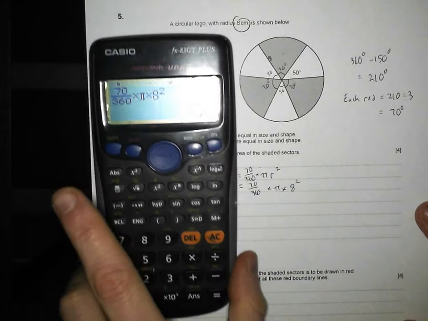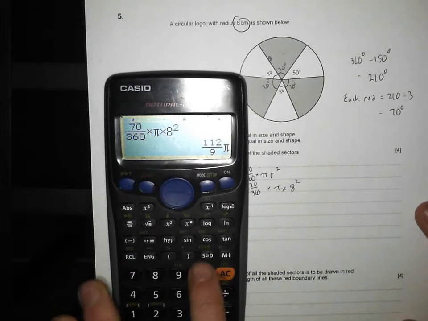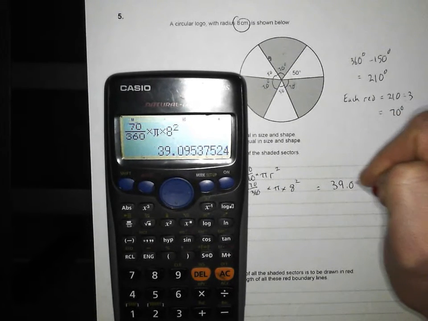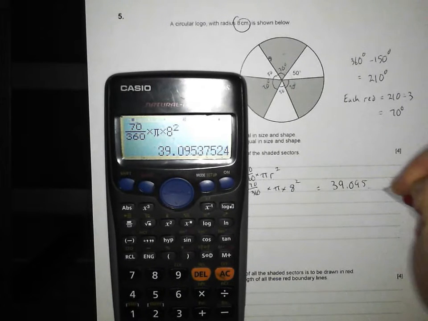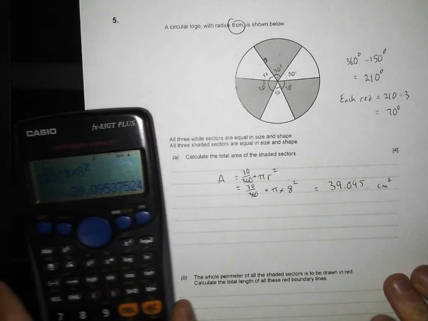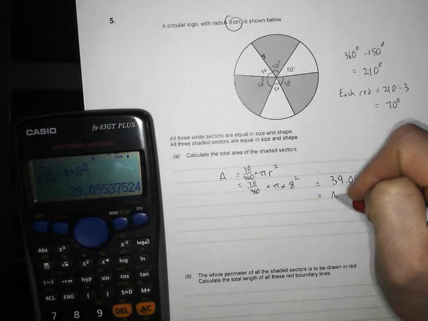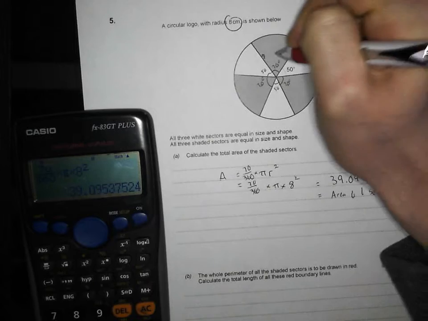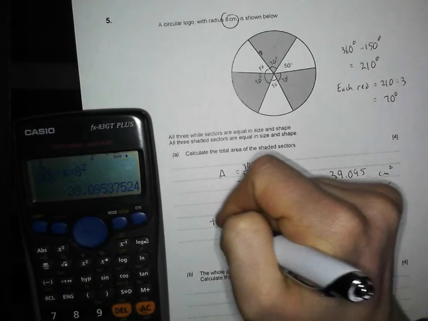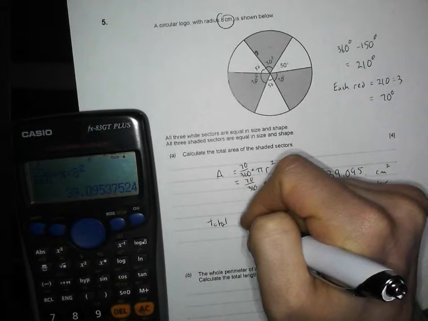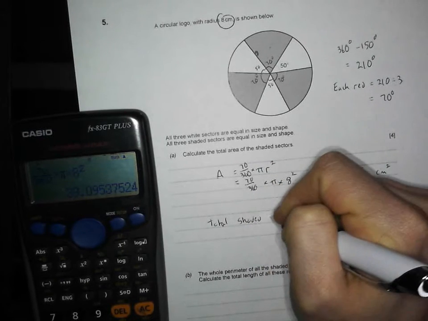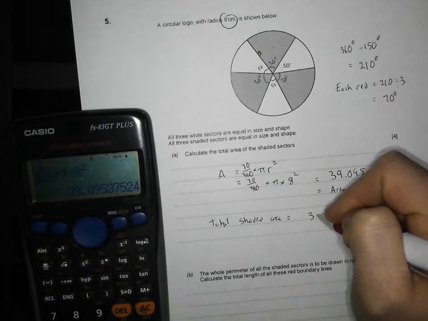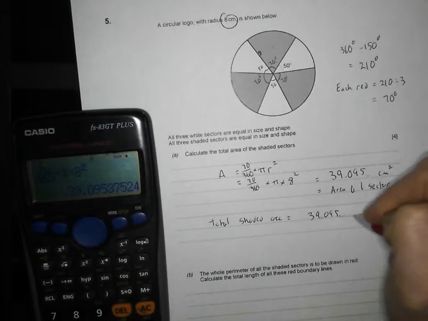So it's come out as 112 over 9 pi. Press my little SD button, and that gives me 39.095 centimetres squared. What is that number? That number is the area of one sector. That's just one of those sectors. So if we want the total area, because that's what it's asked for, I'll put total shaded area. Well, we've got 3 of them, so it's just going to be 39.095 but we're going to times it by 3.